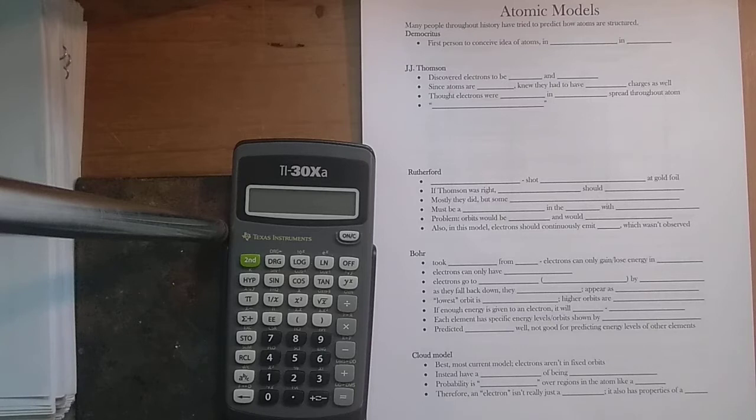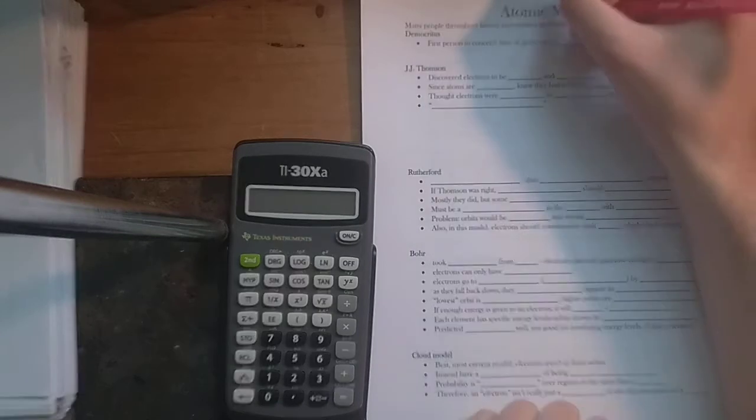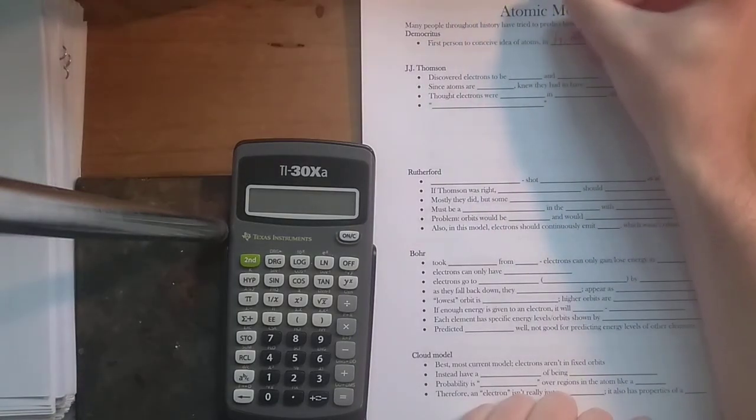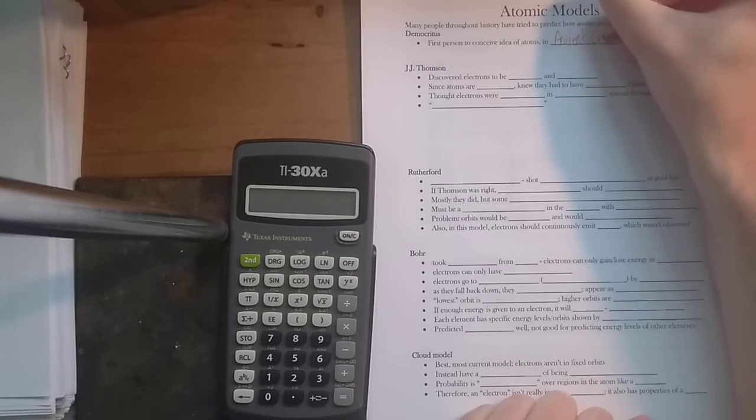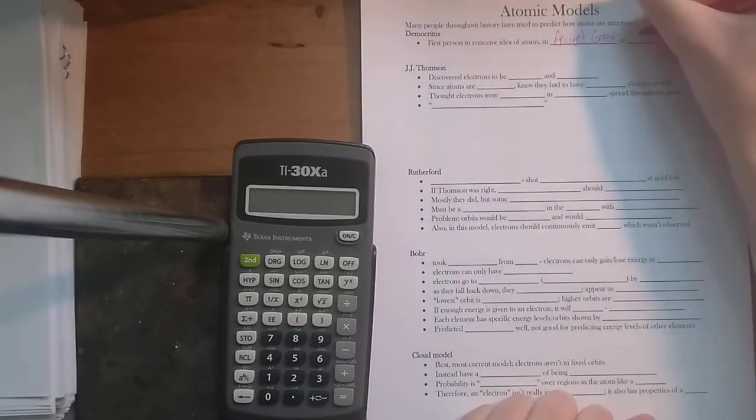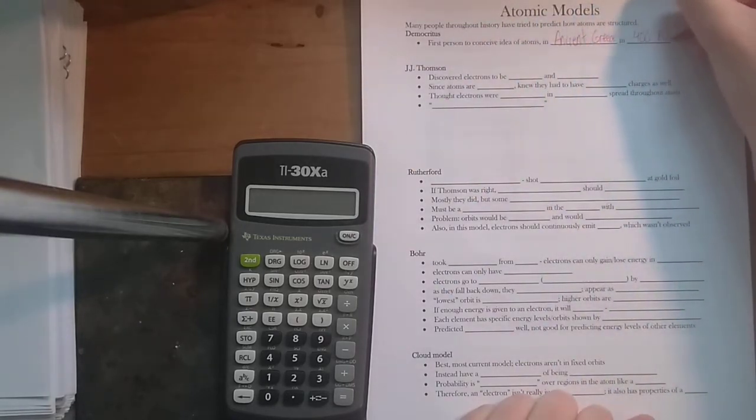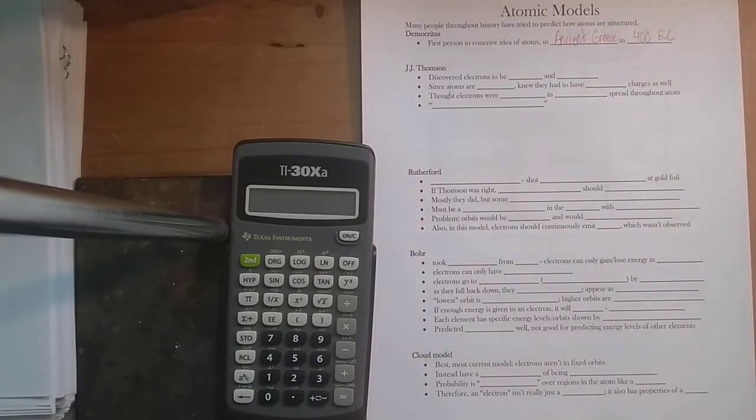So let's talk real quick about the history of the different models of matter and the atom that people have come up with in the past. So many people throughout history have tried to predict what the smallest level of matter is. And the one I want to talk about first is Democritus. He was an ancient Greek in about 400 BC. He was the first person that I know of to really conceive of and write down his thoughts about matter and the smallest bits of matter. Atoms. Matter of fact, the word atom, I believe, comes from a Greek word that means indivisible.